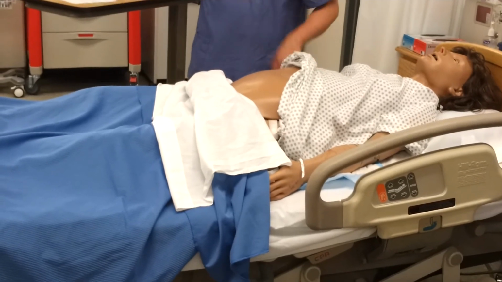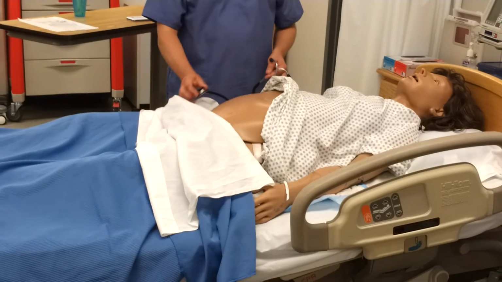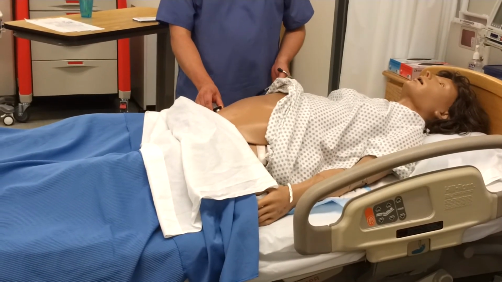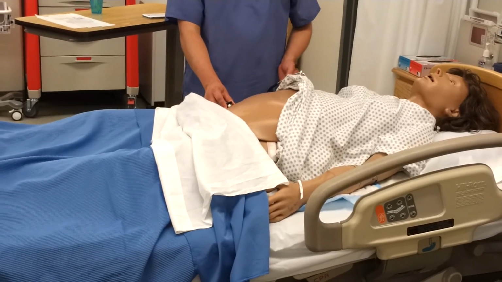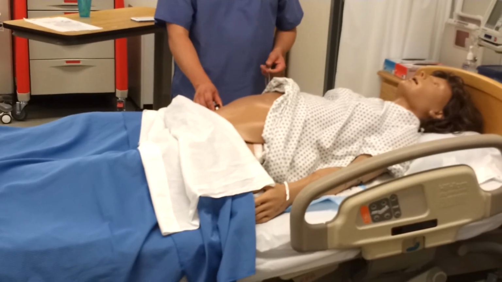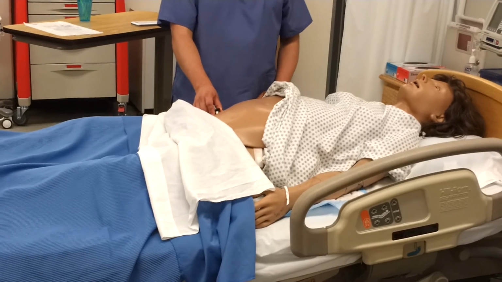Okay. So I've done my observation. I'm going to auscultate, starting at the right lower quadrant. How long do I have to listen for? Till you hear sounds. If you don't hear any sounds? 5 minutes. Okay. Why 5 minutes? Maybe it's just a slow digestive system.